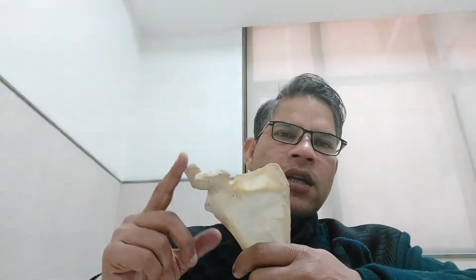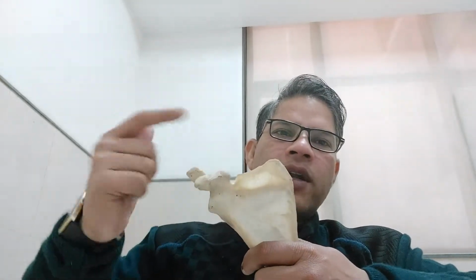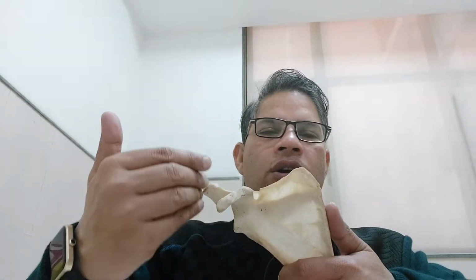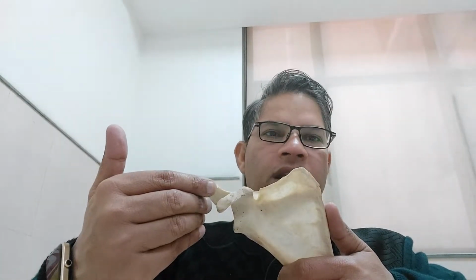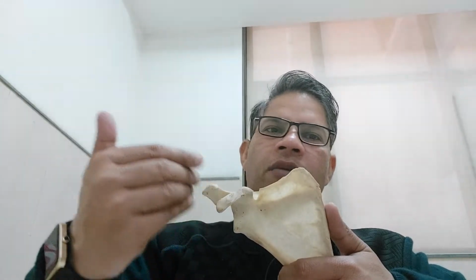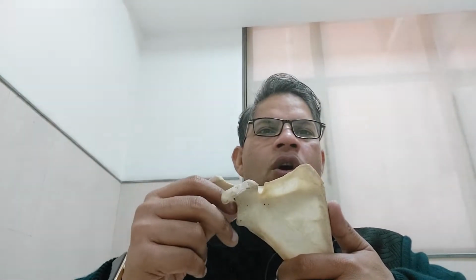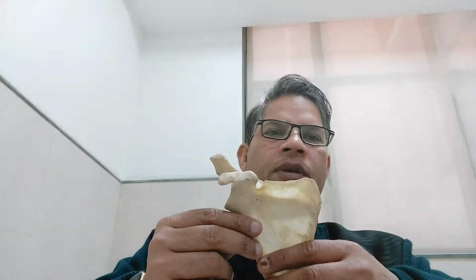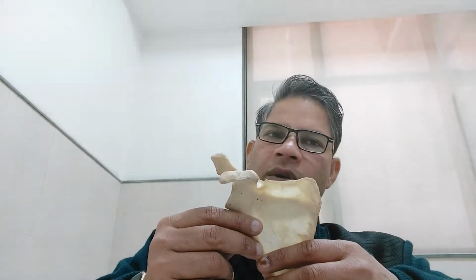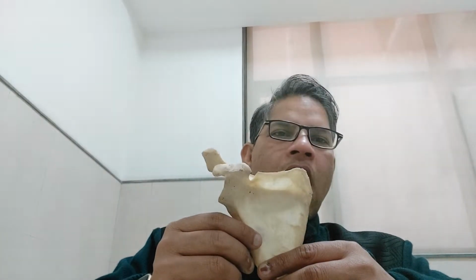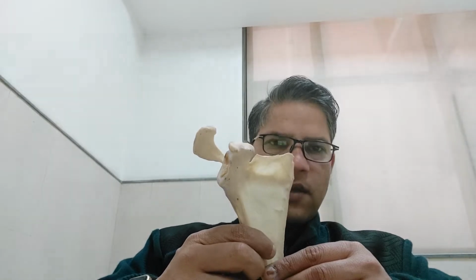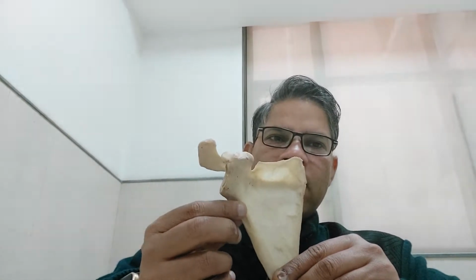And if you articulate the clavicle with this one, you can assess why the posterior border of the lateral third of the clavicle is continuous with the trapezius and the anterior border gives rise to the deltoid. So this is something about the acromion process, spinous process, coracoid process and glenoid cavity, and how to hold the scapula in anatomical position.